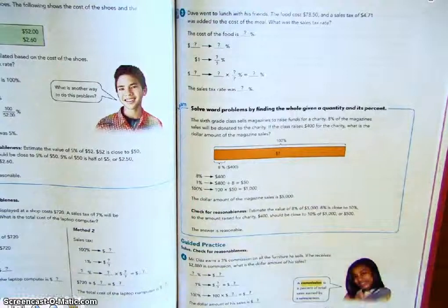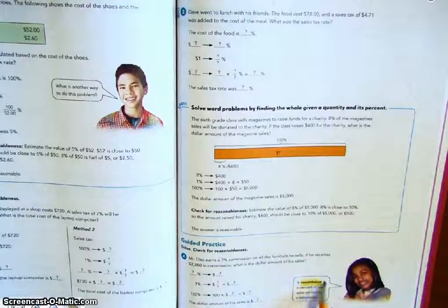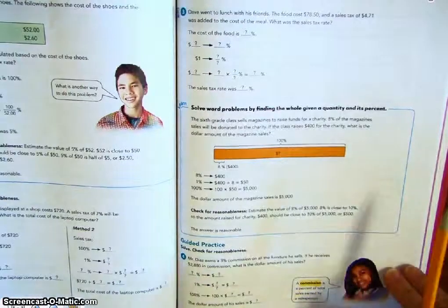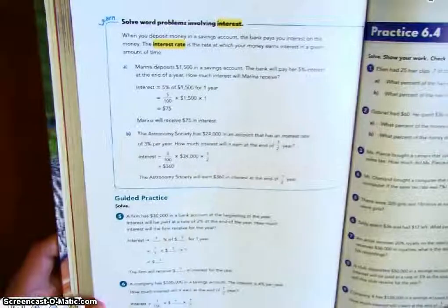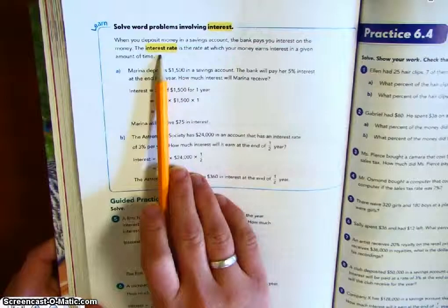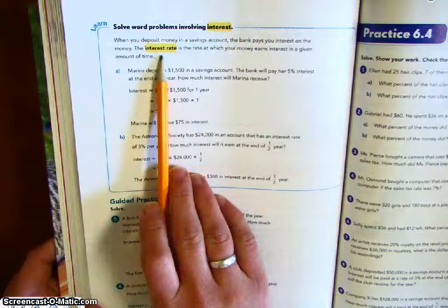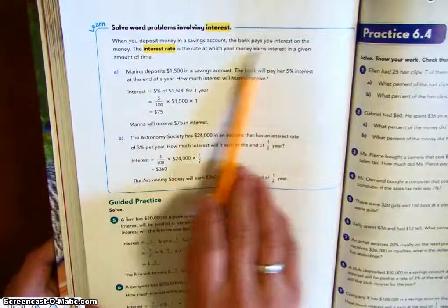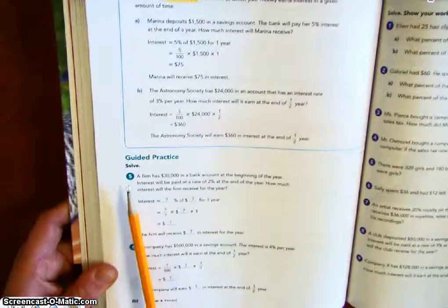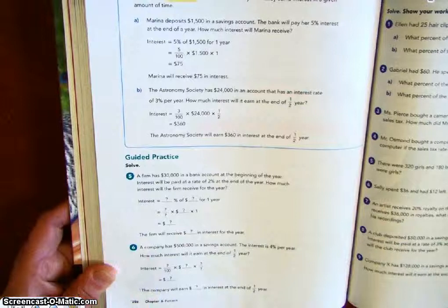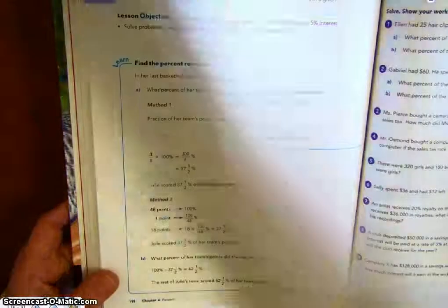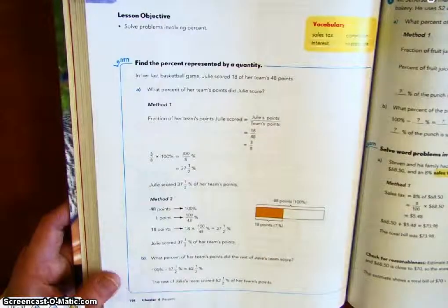And please make sure that you look at your vocabulary words that are in the yellow here, and we'll go ahead and also do these vocabulary words, interest and interest rate right here. It tells you the vocabulary word here, so make sure you write that in your notes and then do practice problem 5 and 6. So we're going to do guided practice problems starting with number 1, go all the way to 6.